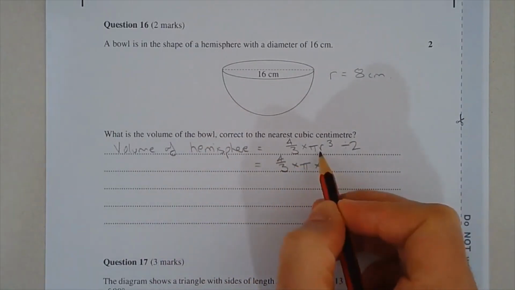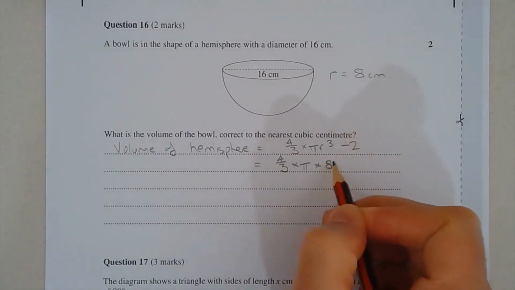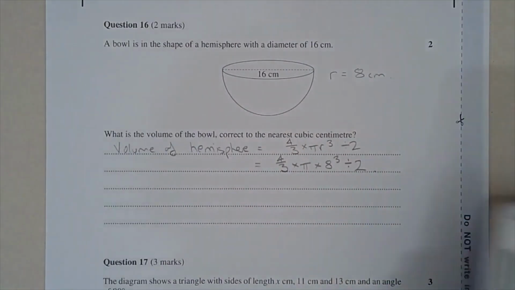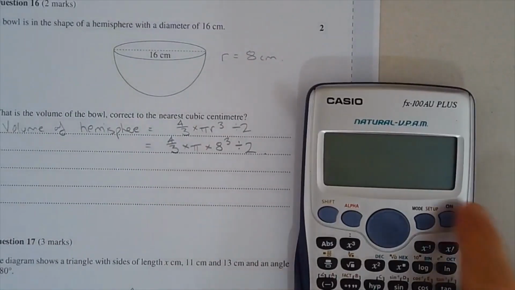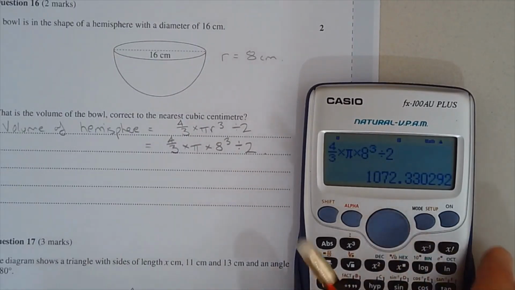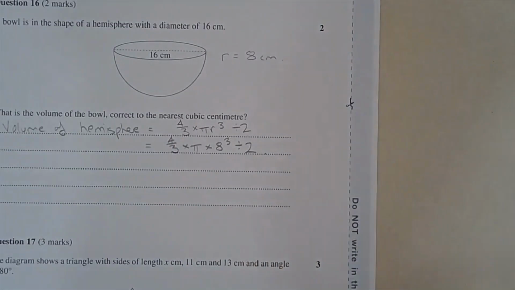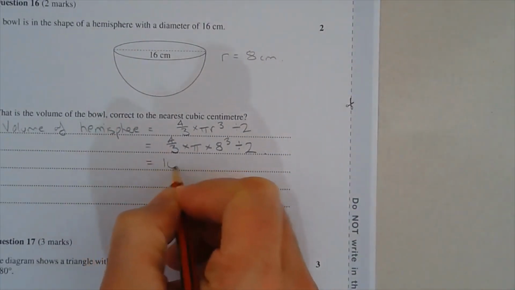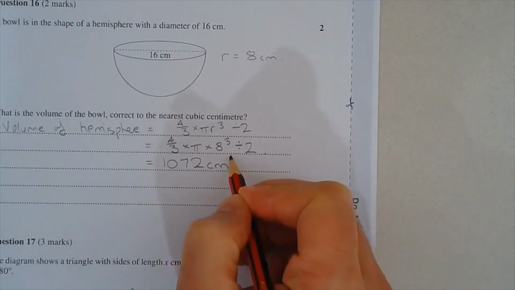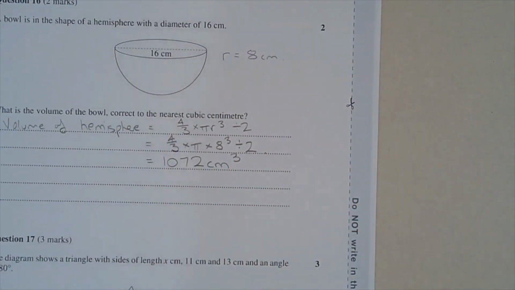Pi times the radius cubed, so that's going to be 8 cubed, and we're going to divide that by 2. So 4 over 3 multiplied by pi multiplied by 8 cubed divided by 2, and we get 1072. And its volume, so it's cubic centimeters.